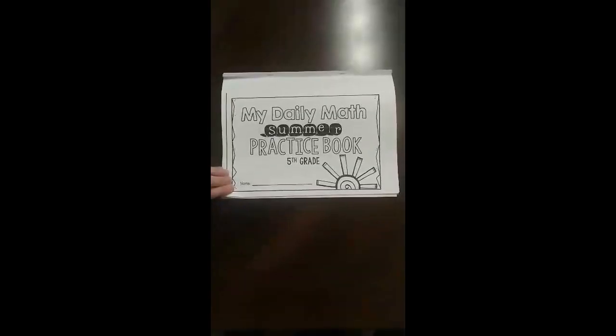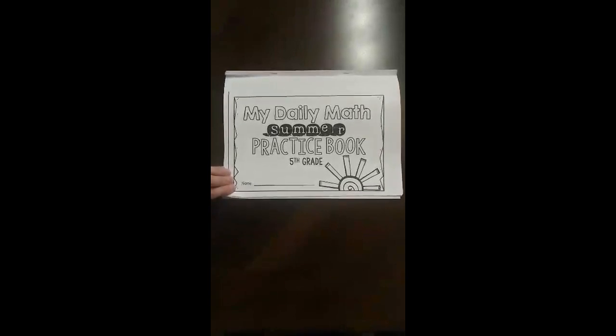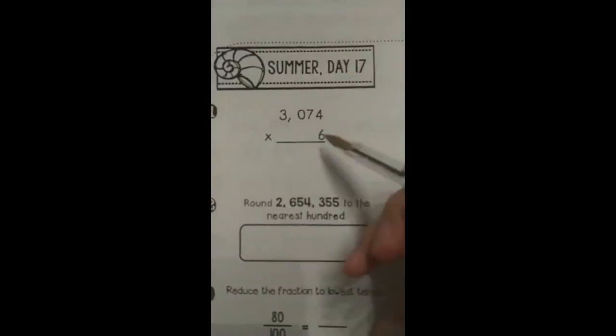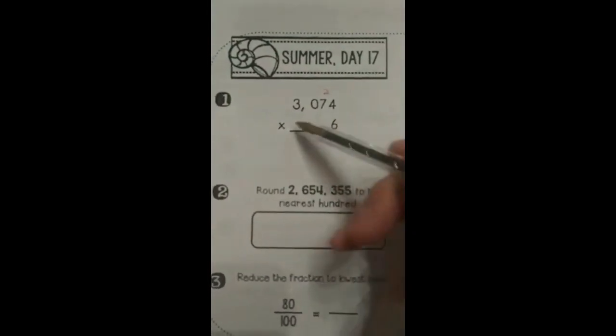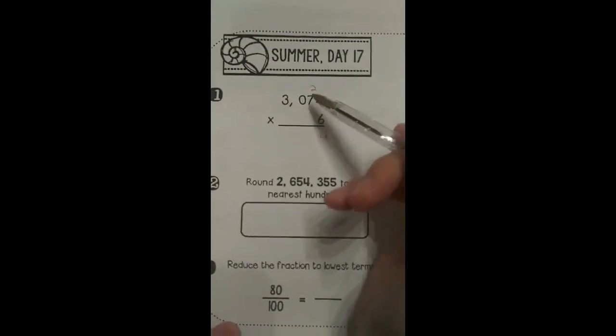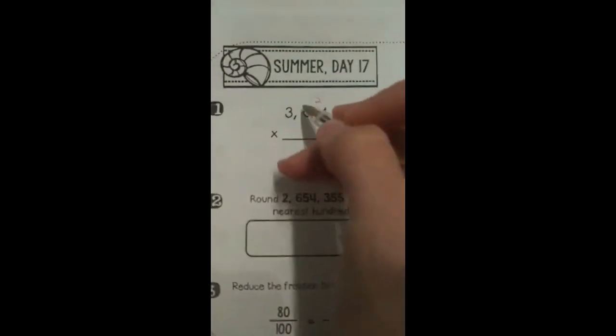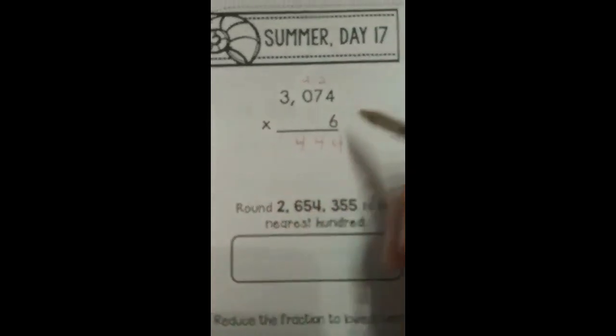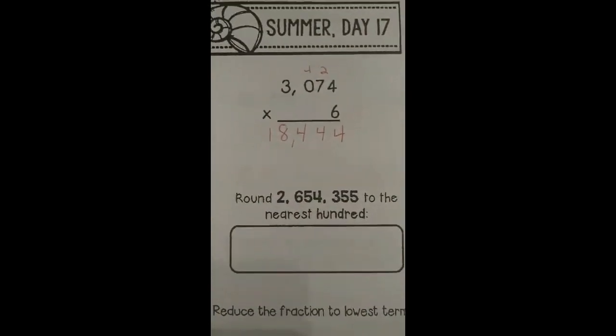Please open your daily summer practice book to day 17 to correct yesterday's assignment. Day 17, number 1. The first step you should have done is 6 times 4. You should have had a 4 and carried your 2. 6 times 7 is 42, plus 2 is 44. 6 times 0 is 0, plus 4 is 4. 6 times 3 is 18. So the answer to number 1 is 18,444.